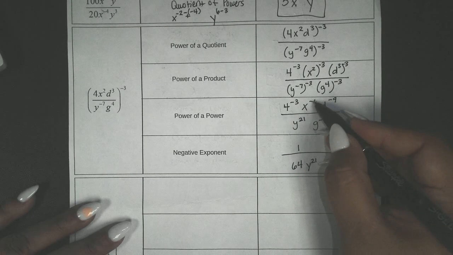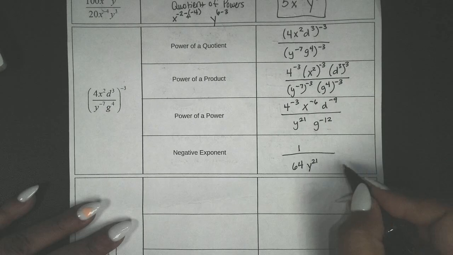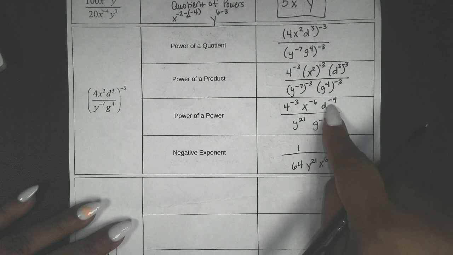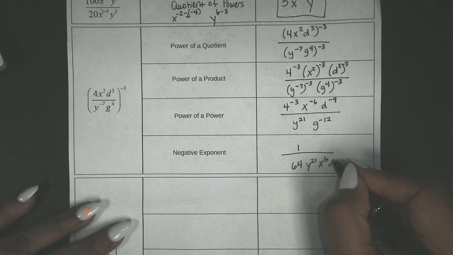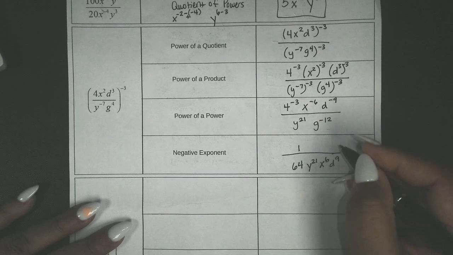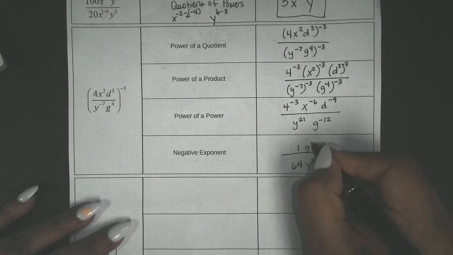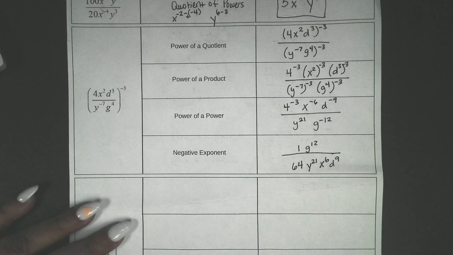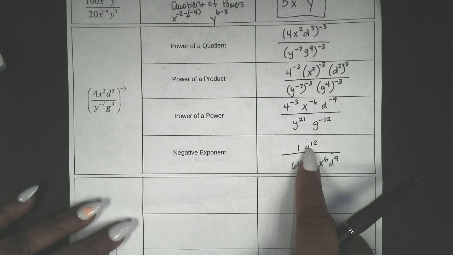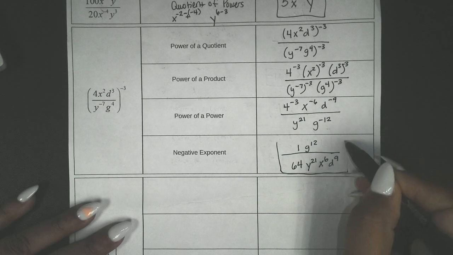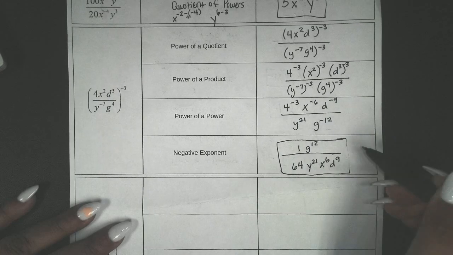This x to the negative 6 moves to the bottom, so x to the 6th power is going to be on the bottom. The d to the 9 moves to the bottom. And the g to the negative 12 moves to the top, so g to the positive 12. Now, normally you would put all this in alphabetical order, but for this assignment, it's fine.